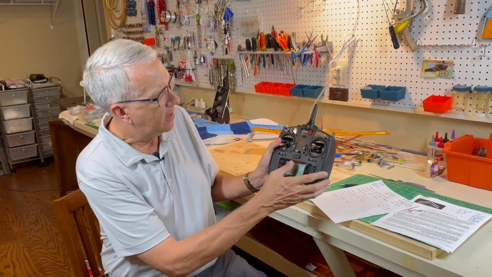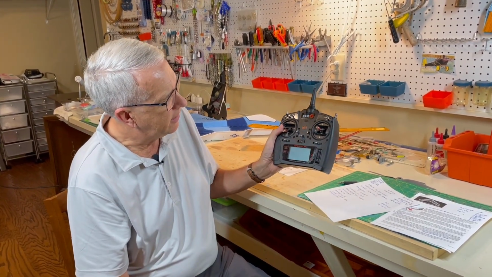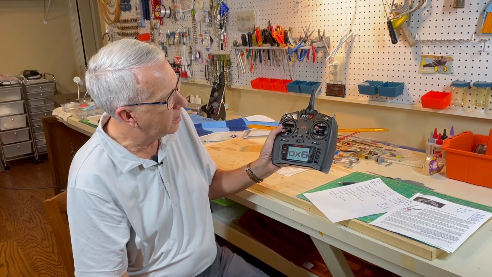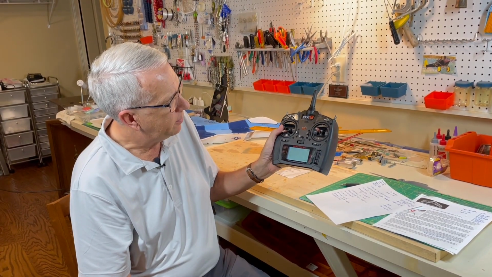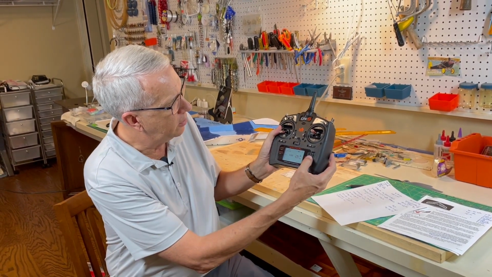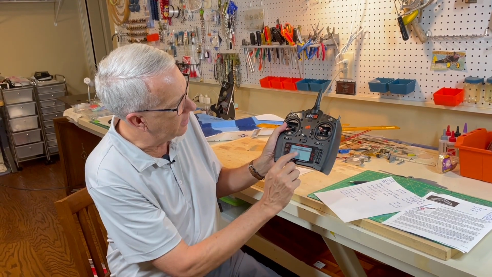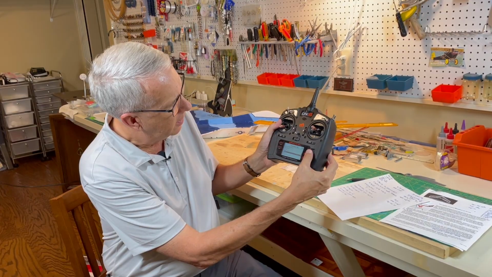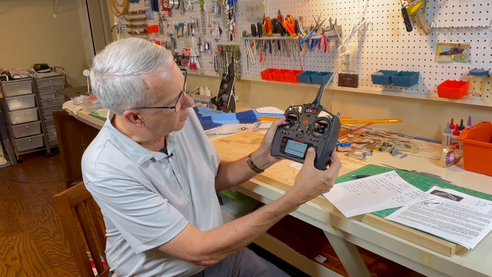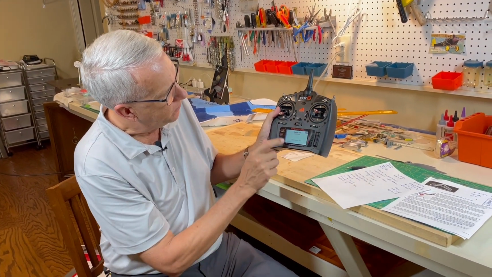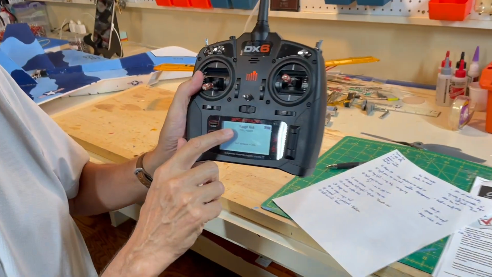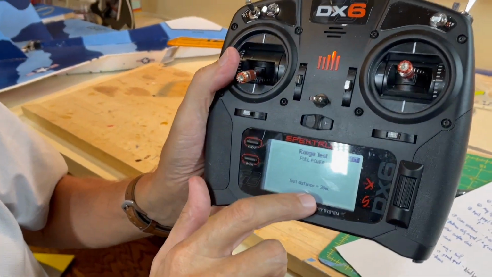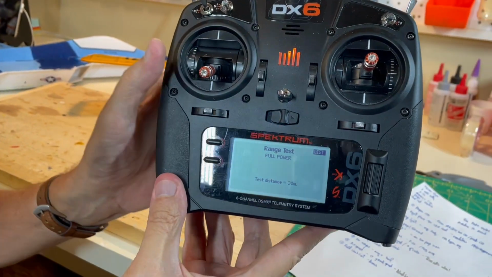So let me show you how on this DX6 we can quite easily do a range check using one of the built-in range check functions. We simply turn it on. This is the F-22. I click on the side to the function list, and I just scroll down until I get to range test. I click that, and what happens, this is range test full power, and the test distance is 30 meters, or about 30 paces.